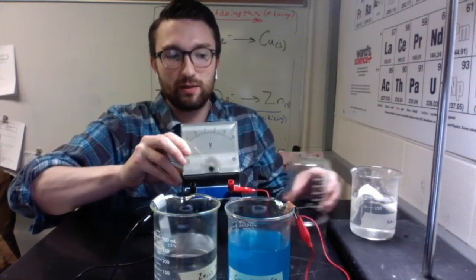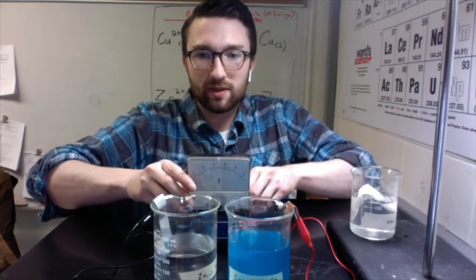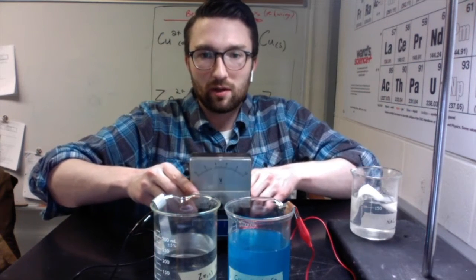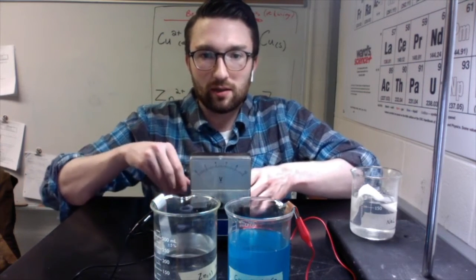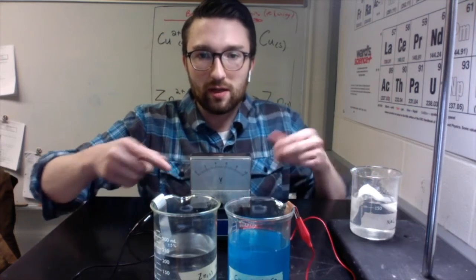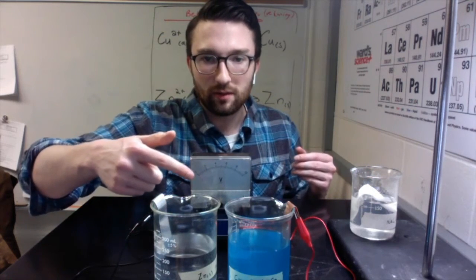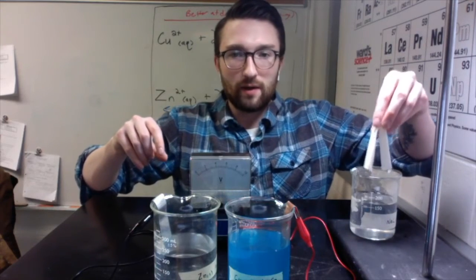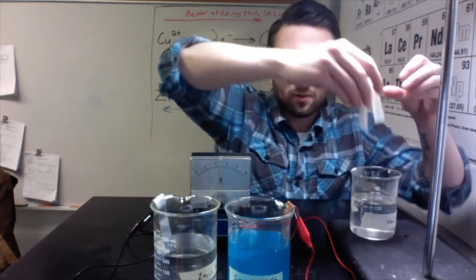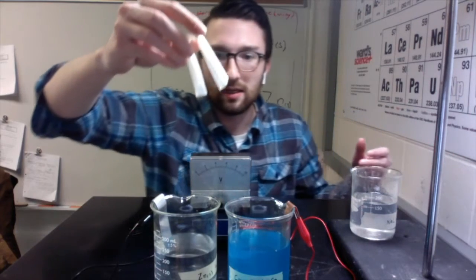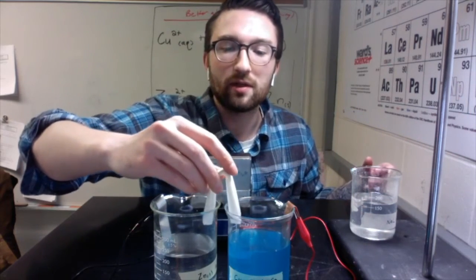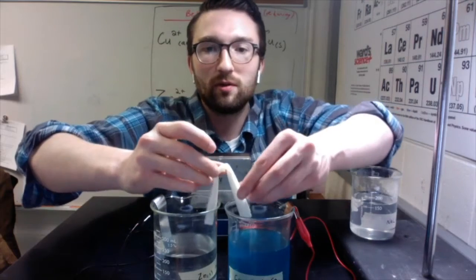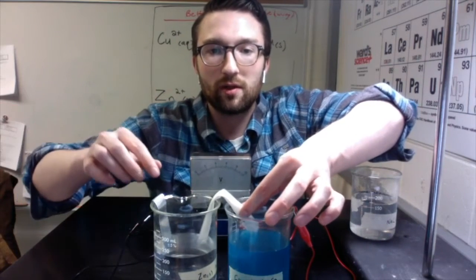Okay, so as I do this, I'm going to try and prop that up. It's kind of far away, but I'll show you. Okay, hopefully you can kind of see that. So the needle right now is right on the 0. I'm going to take this sodium chloride soaked piece of filter paper, soaked in an electrolyte. So it's soaked in something that will conduct electricity. And I'll move out of the way and I want you to watch what happens.